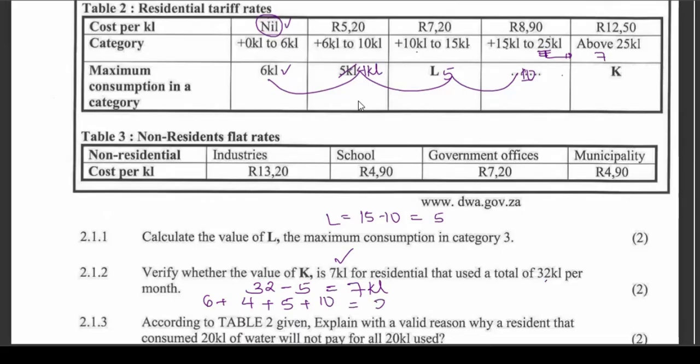So far, these are 25. But the person has used 32. So how many are remaining? We are remaining with 7 kiloliters. So the claim is valid. K is equal to 7.